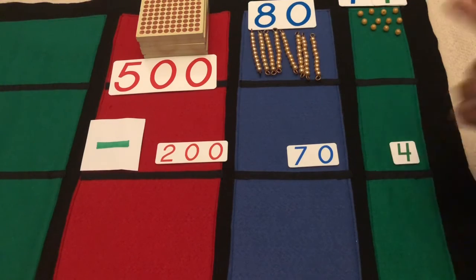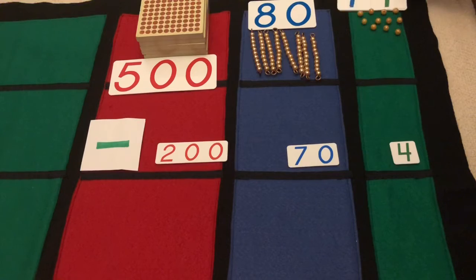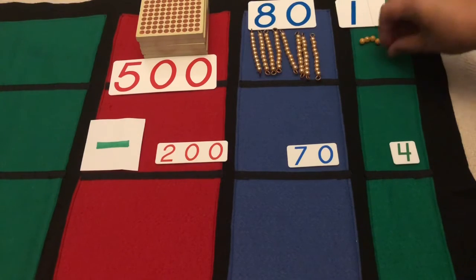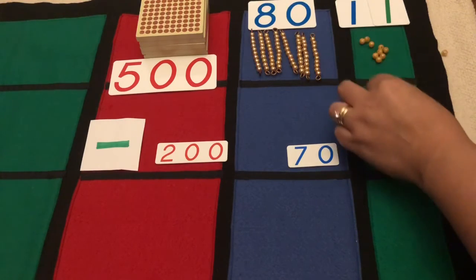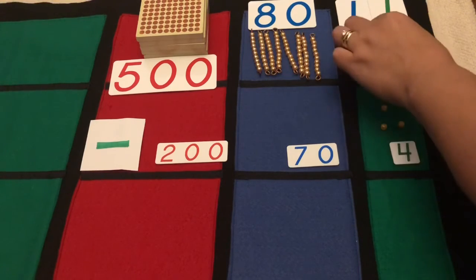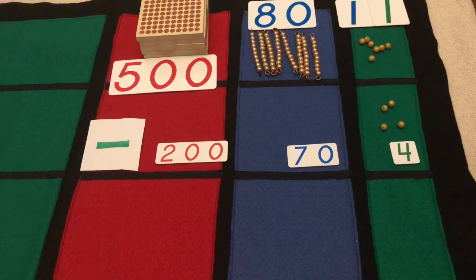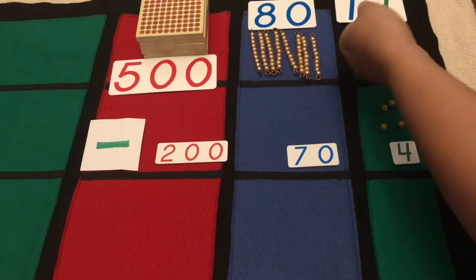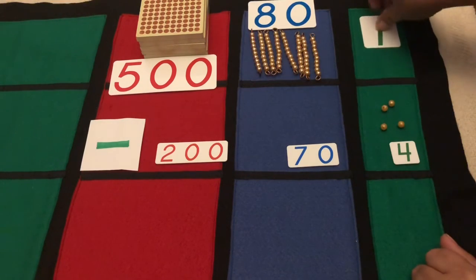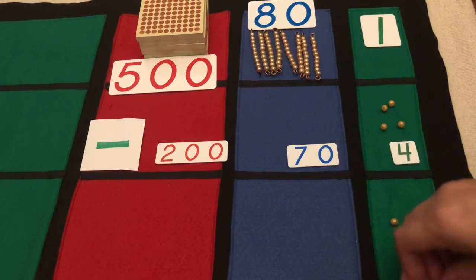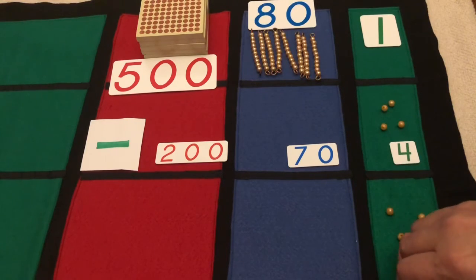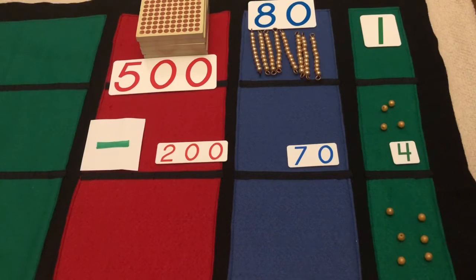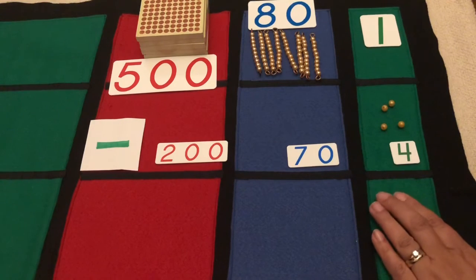Okay. So now I have, oh, you can't see it. I'll scoot them down. There, now you can see them. Now I have 11. I can take 4 away from 11. 1, 2, 3, 4. That means I have this many left. Let's see how many that is. 1, 2, 3, 4, 5, 6, 7. Okay, so I have 7 units here.